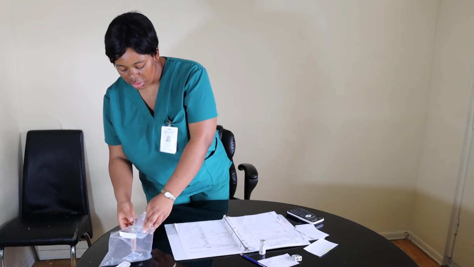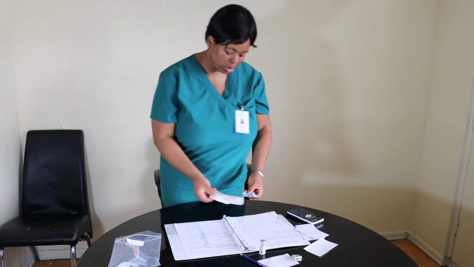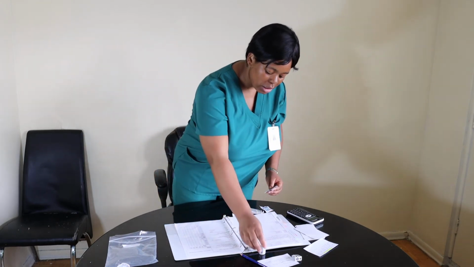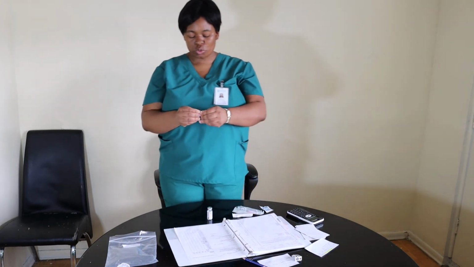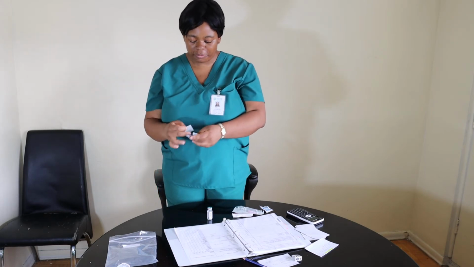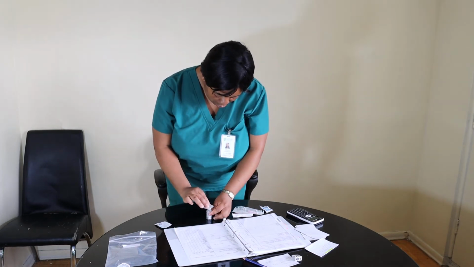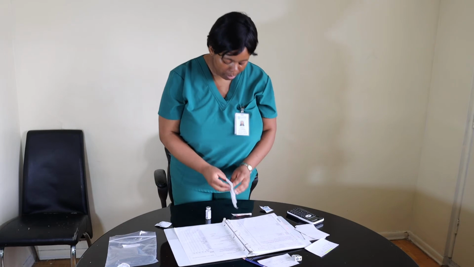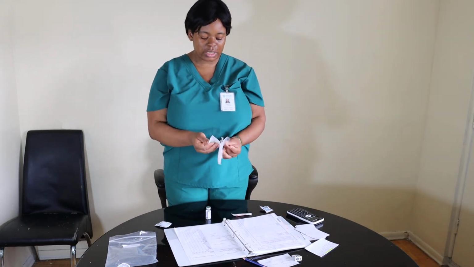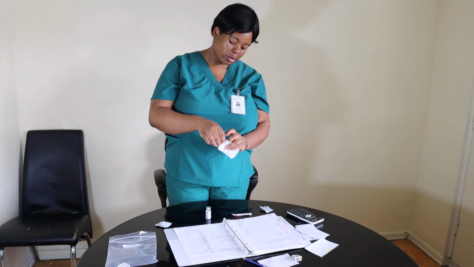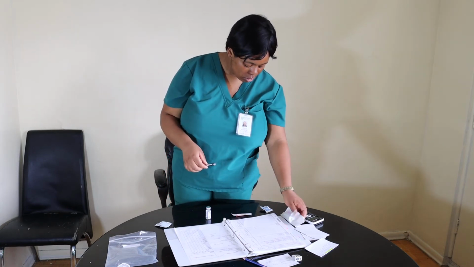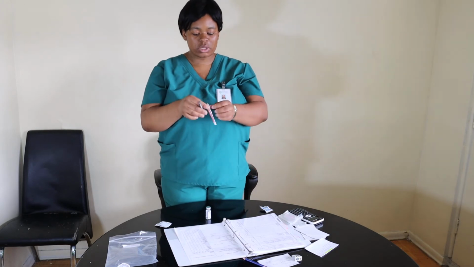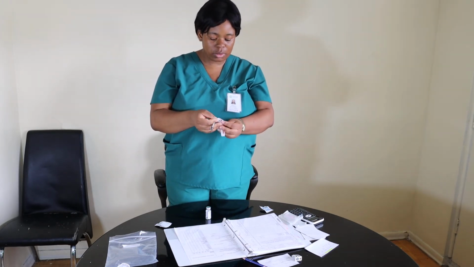So my syringe is a 1 ml syringe, and then my blunt fill needle, and then my swab, and then the medication. So I'm swabbing the top of the medication vial. I'm cleaning the top of the vial. And then I'm opening my 1 ml syringe using an aseptic technique. And then I'm opening my blunt fill needle using an aseptic technique as well.